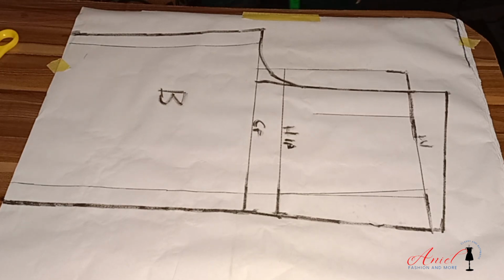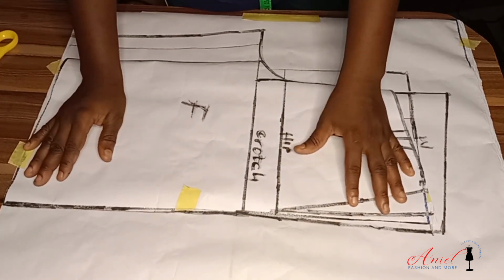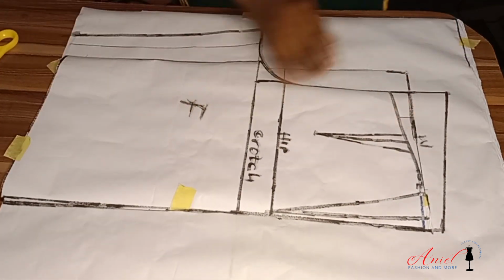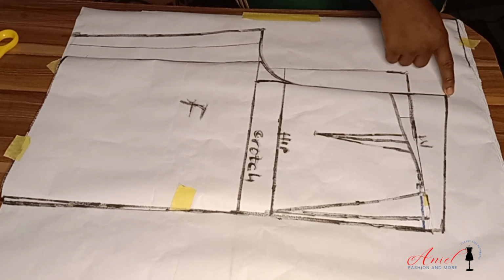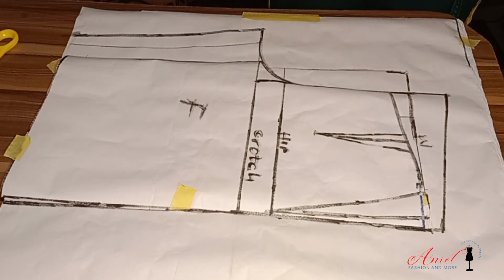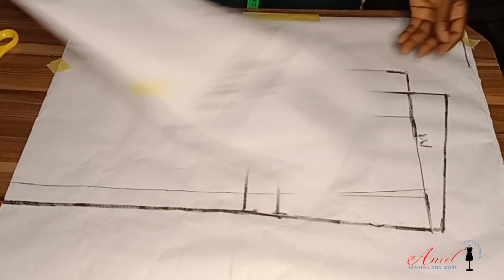If you place the front pattern on the back pattern, you will see that there are some modifications that have been done. You can see that the way I extended the hip makes the back hip and the front hip fit perfectly well. Then if you see the smile line and the back pattern, they were different. All these have their own different fitting because our body is not straight and you have to get the right fitting for every part of the body. So now we are going to cut.